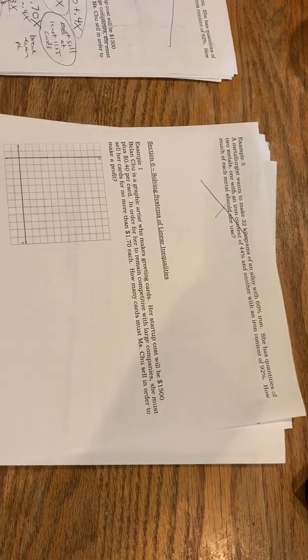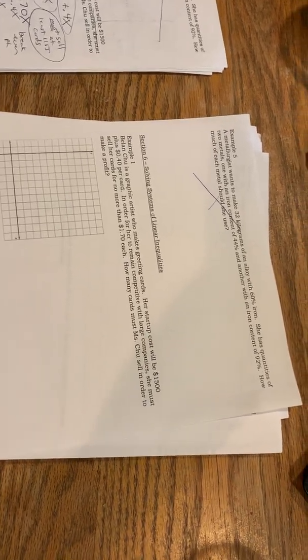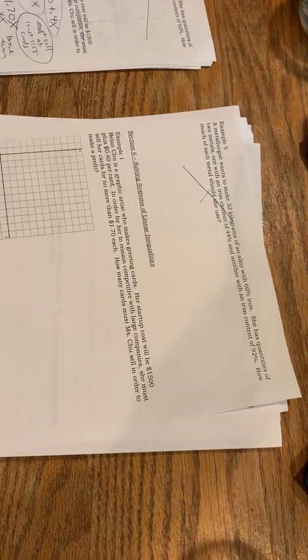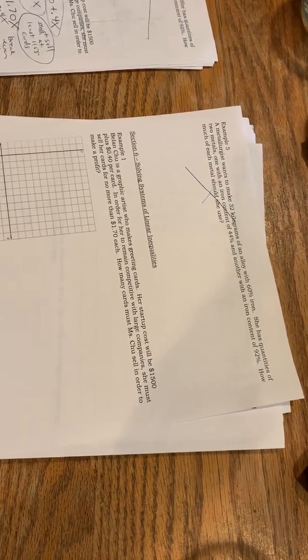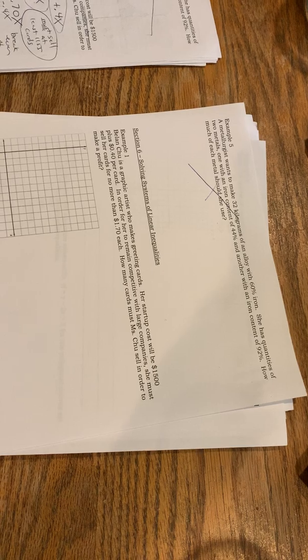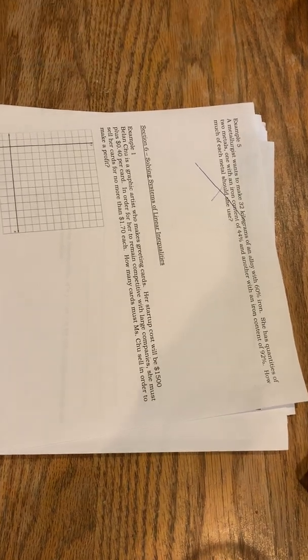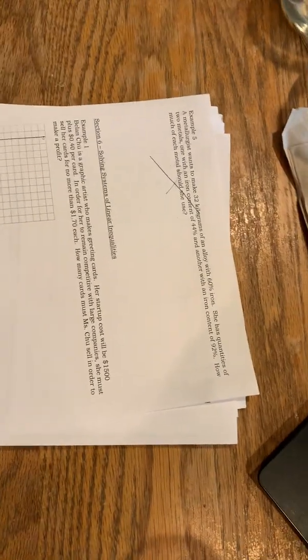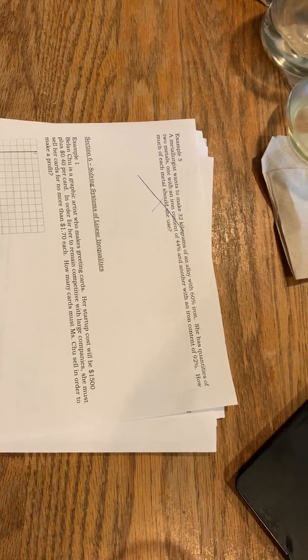Bailon Chu, a graphic artist who makes greeting cards. Her startup cost will be $1,500 plus 40 cents per card. In order for her to remain competitive with large companies, she must sell her cards for no more than $1.70 each. How many cards must Miss Chu sell in order to make a profit?